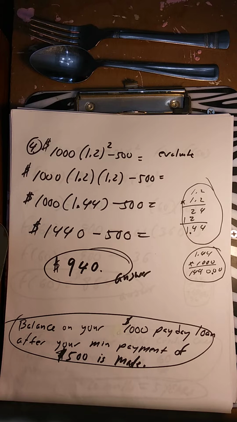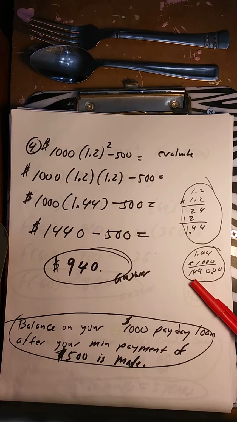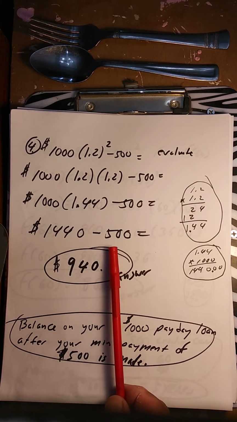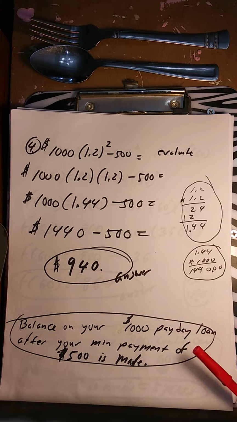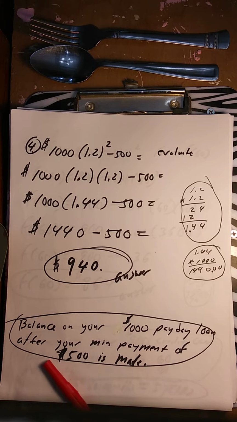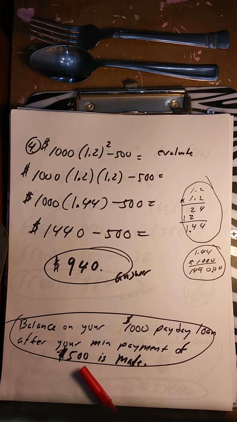This one. 1,000 times 1.2 to the 2 power. So 1.2 squared is 1.44. Multiply it right there. Multiply 1,000 times this is going to be 1440. So 1440 minus 500 is 940. And this would be an example like a balance on your $1,000 payday loan after you send your minimum payment of $500. You make it, and now you only owe 940. Good deal, huh?